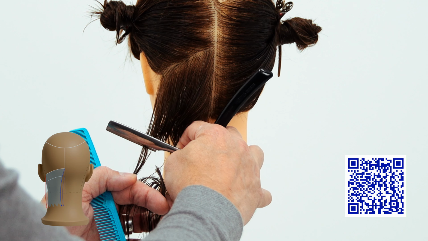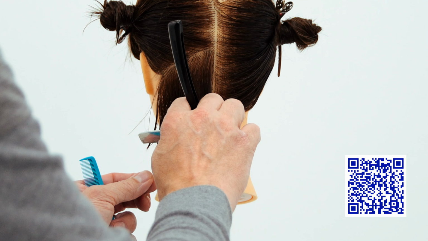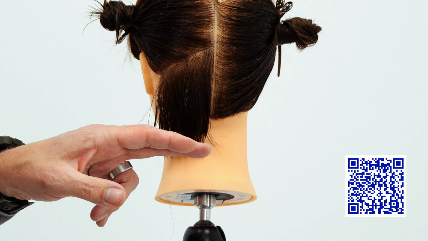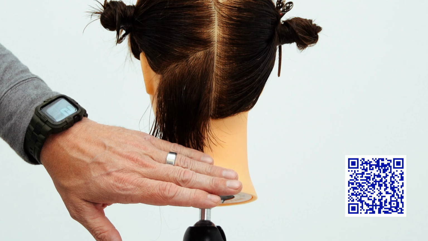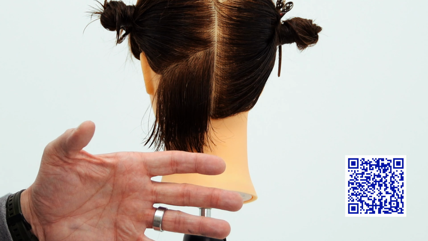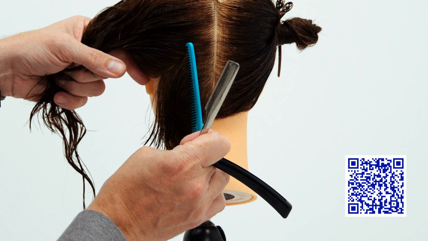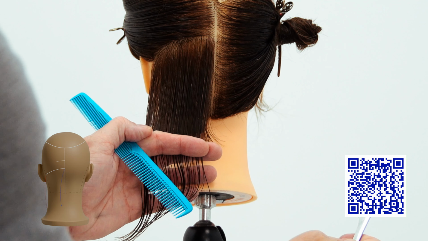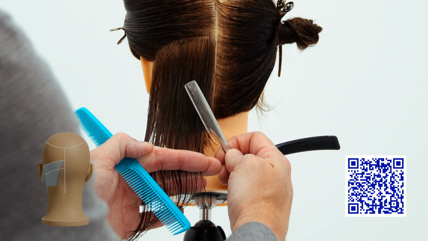Now what you're going to start getting is a small bit of graduation here at the bottom of the haircut. And that's okay to have a tiny bit of graduation, because that's what's going to give us the fullness. Again, not be blunt like a one length, but it's going to be heavy, but have movement. There's my guide right here. Small little motions.